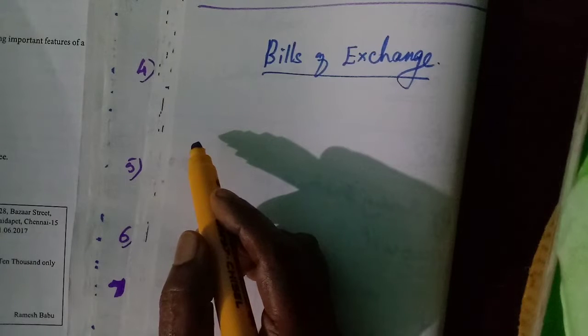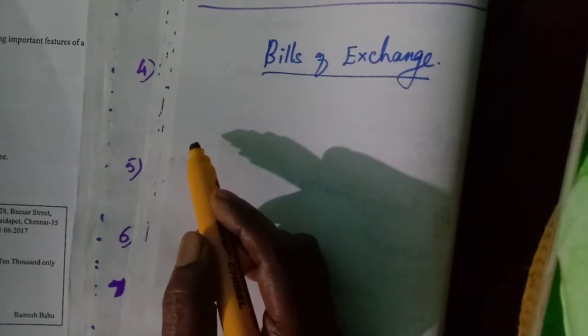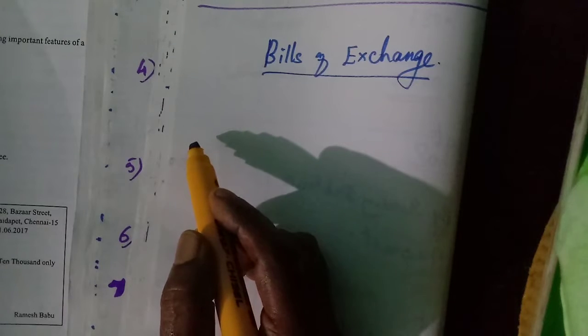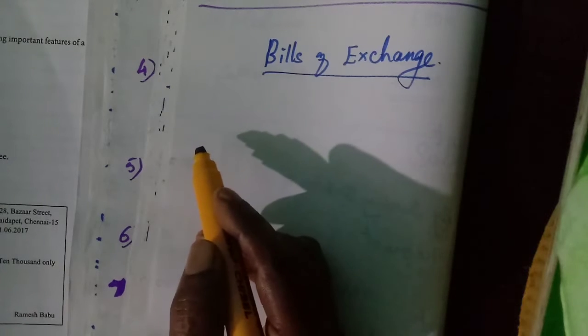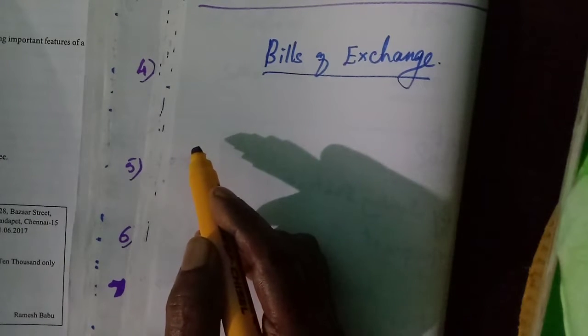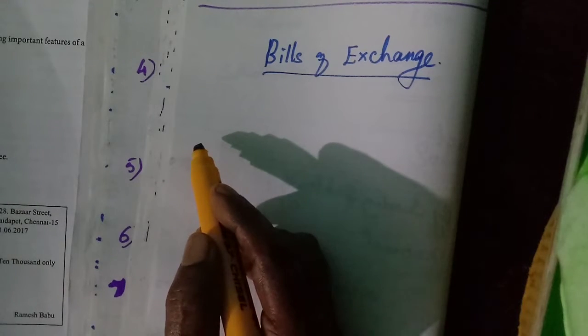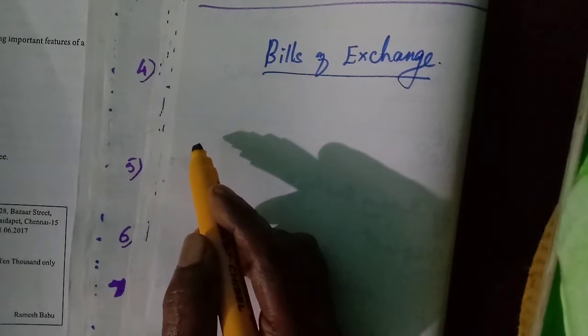So the seller should have some guarantee for the amount that he has to receive from the buyer. So what he does, he prepares a bill, and he will get the signature. That means that will be accepted by the buyer, one who buys goods on credit.